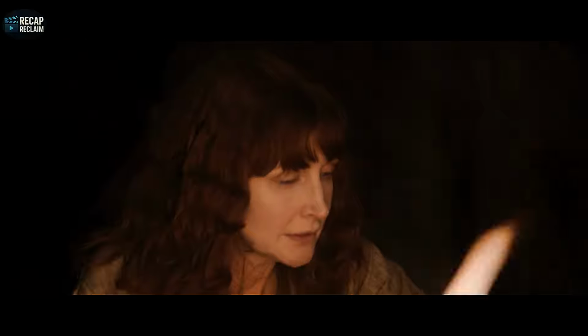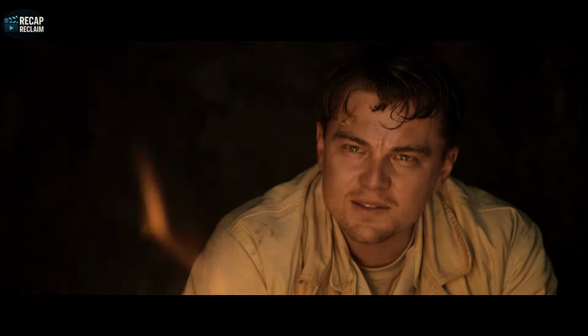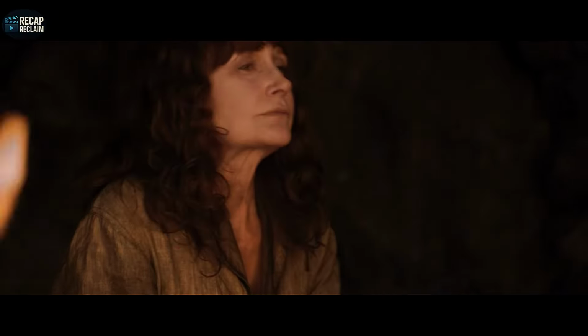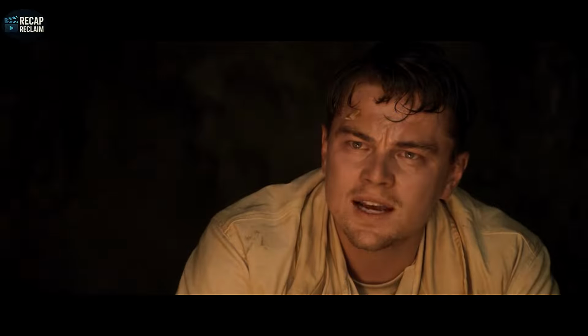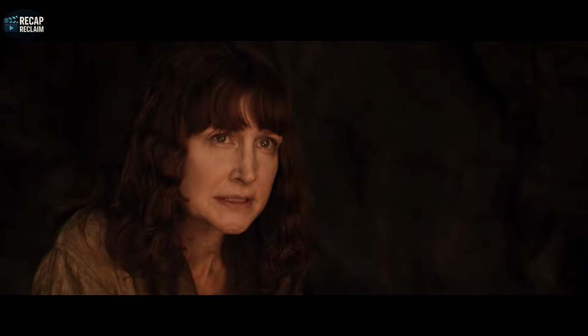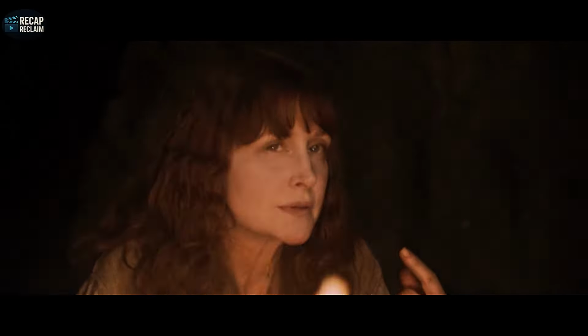Rachel tells Teddy that once the doctors decide you're insane, any objection you make becomes another symptom. If you deny it, they say you're in denial. If you accept it, they say it's further proof of your condition. This scene plants a huge doubt in our mind. Is Teddy really a U.S.